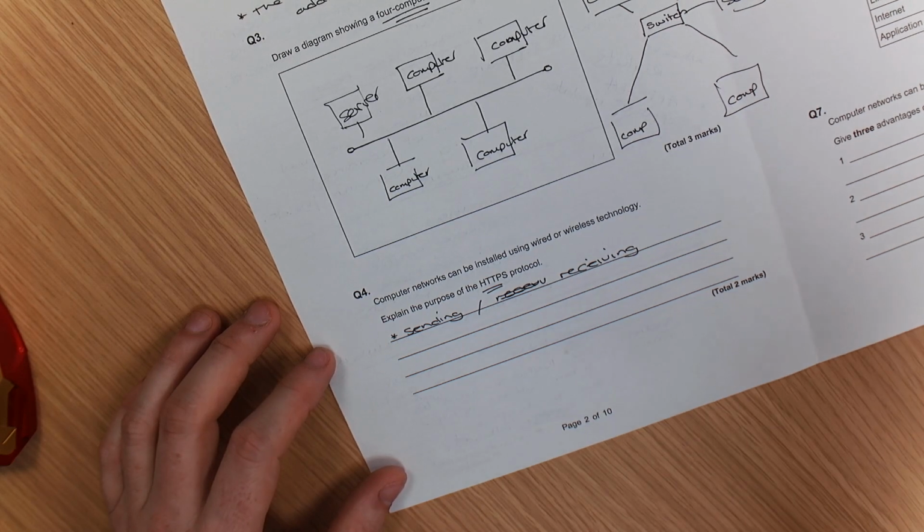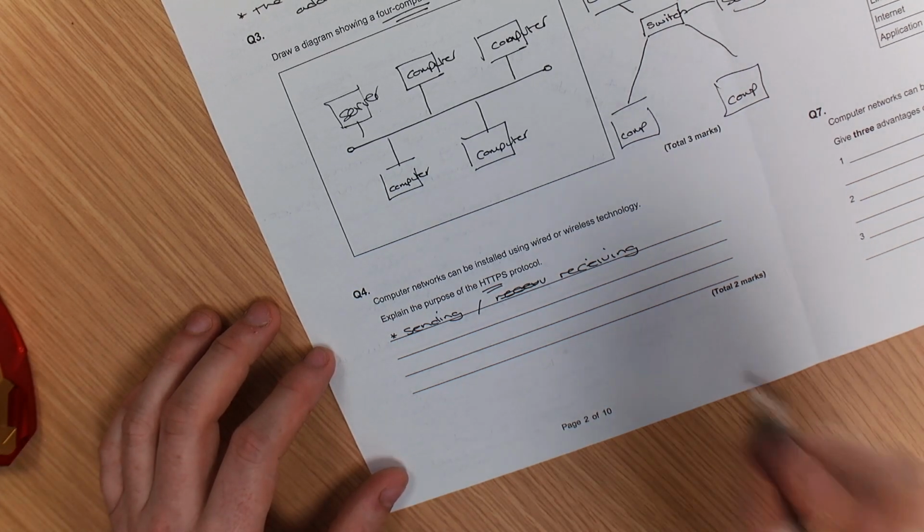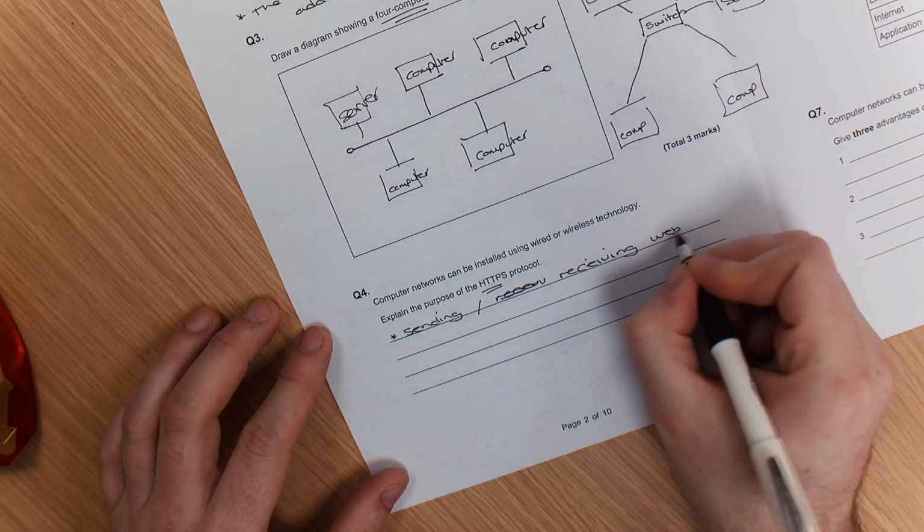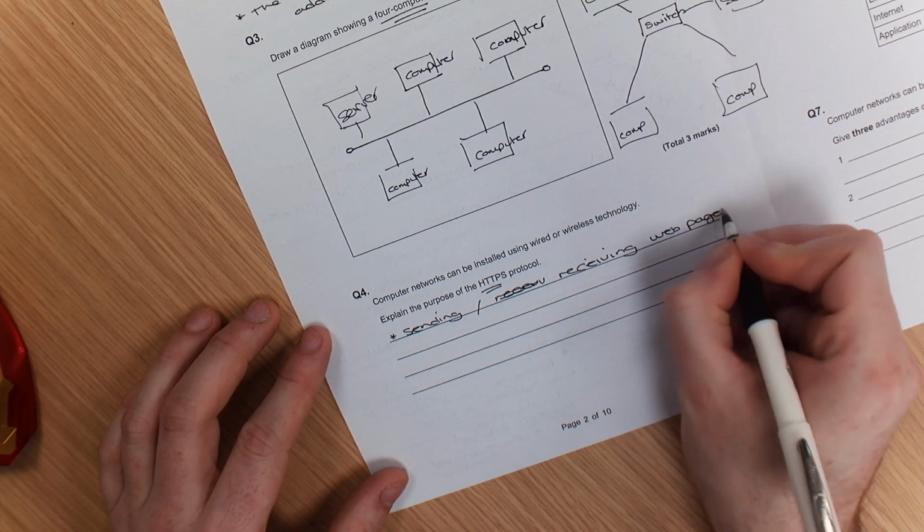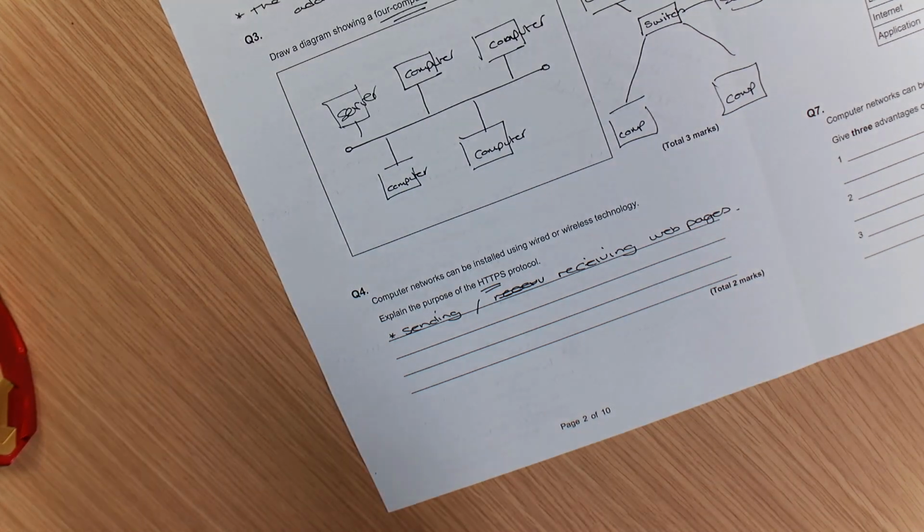Web pages. Alright? Think about it, whenever you log onto the internet, you see HTTPS in the top corner. What does HTTPS stand for? Hypertext Transfer Protocol. And what are pages made of? Hypertext Markup Language. So you should see the link there.